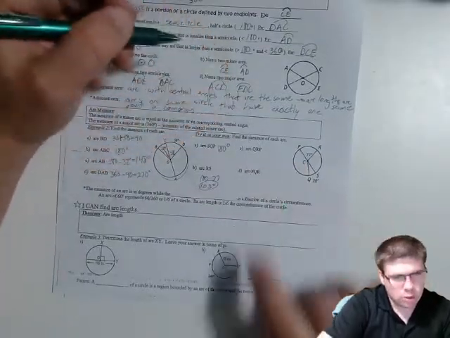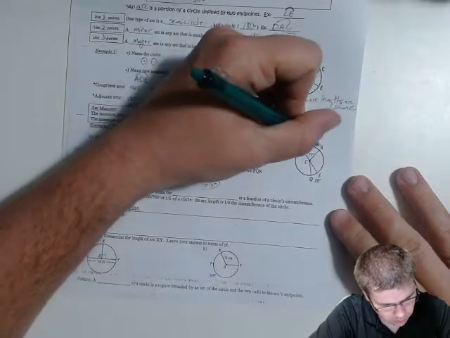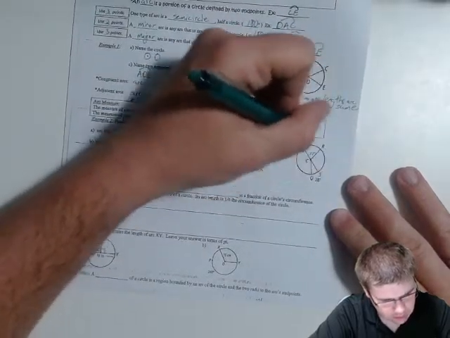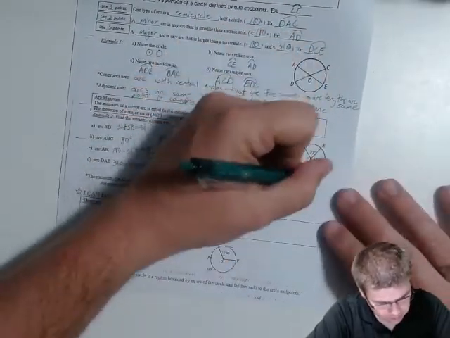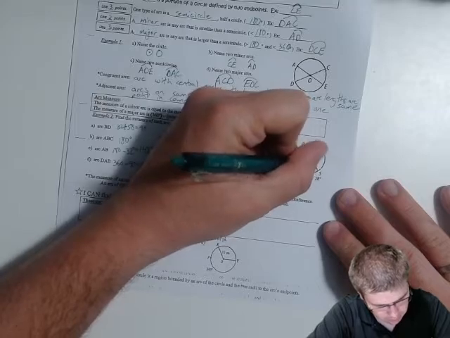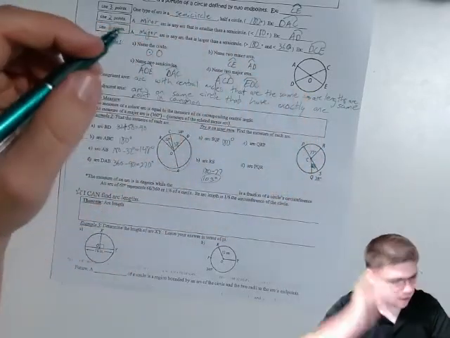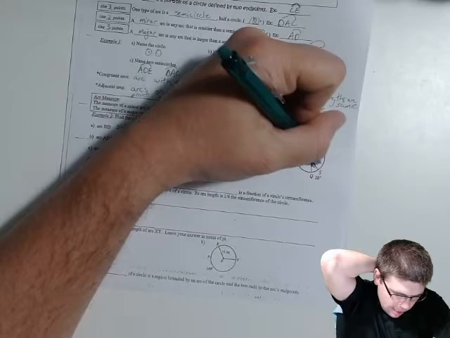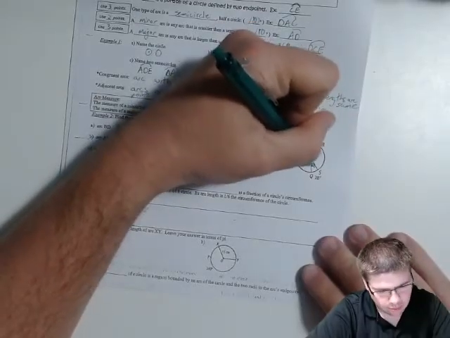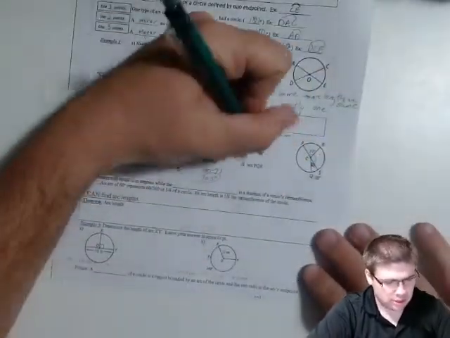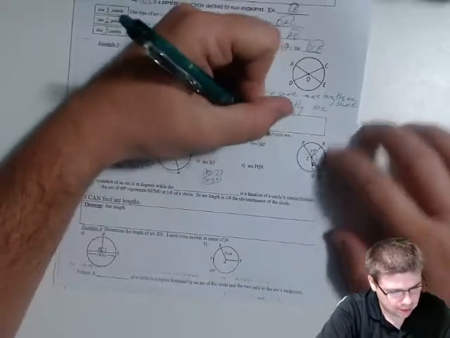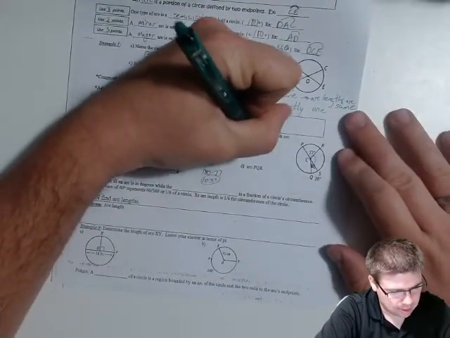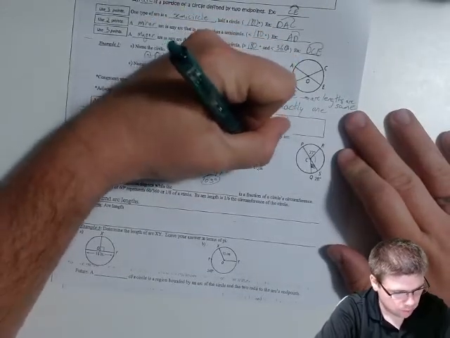Arc QRP, going this way. So if this is 28 degrees, we know that's 28. You can kind of work on the inside or the outside. I tend to prefer the inside. So we know that this is 180, and then we're going to add on another 28 to it. So QRP is 180 plus 28 more, gets us up to 208.